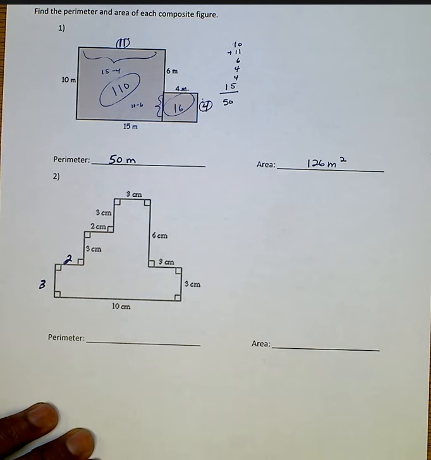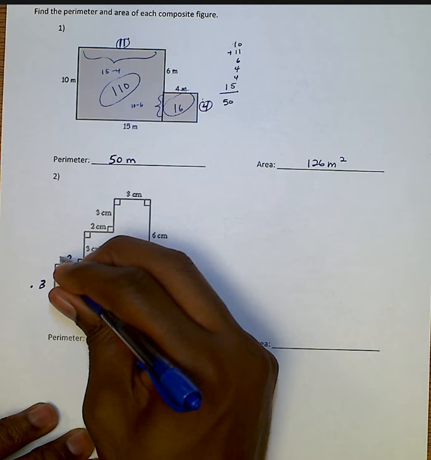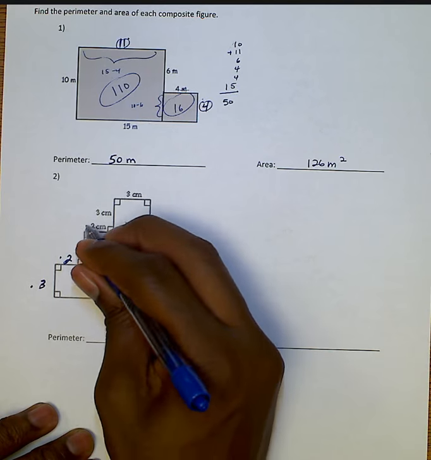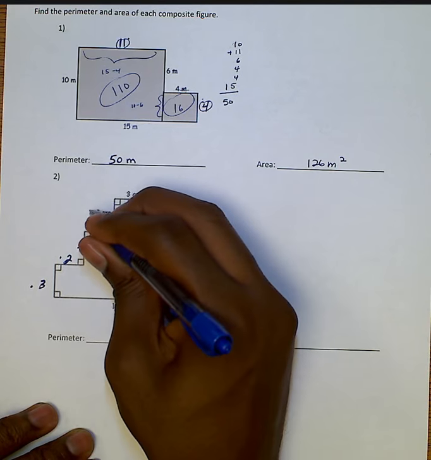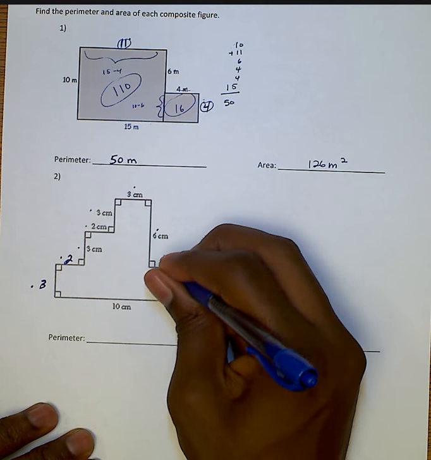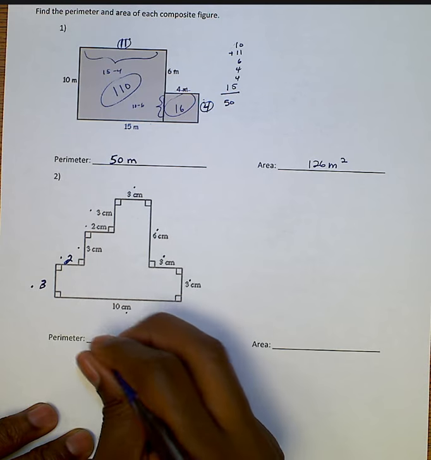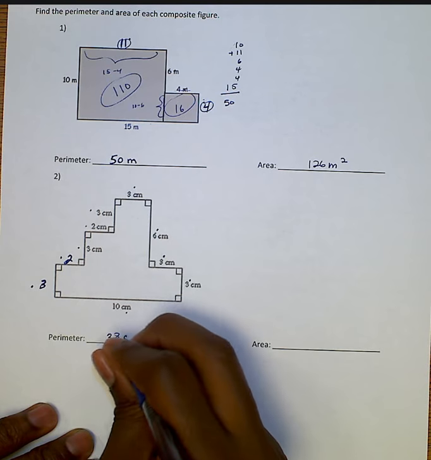All right? And so now I need to take my perimeter, and I need to make sure I tick off all these things as I go. 3, 5, 8, 10, 13, 16, 22, 25, 28, 38. The perimeter is 38 centimeters.